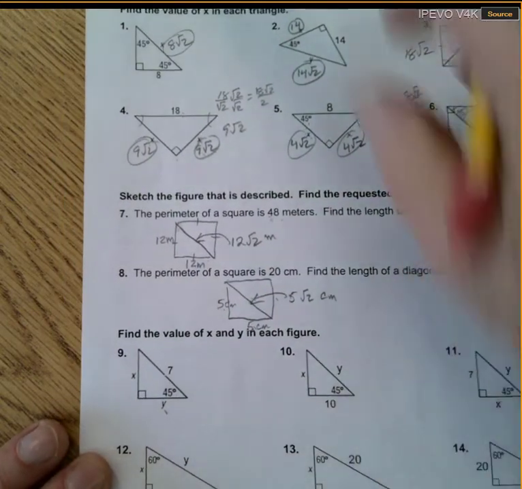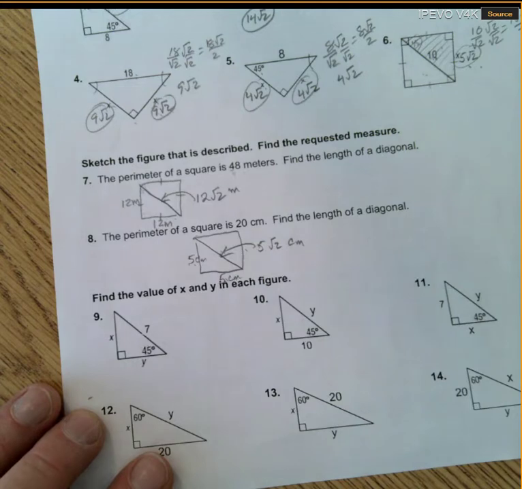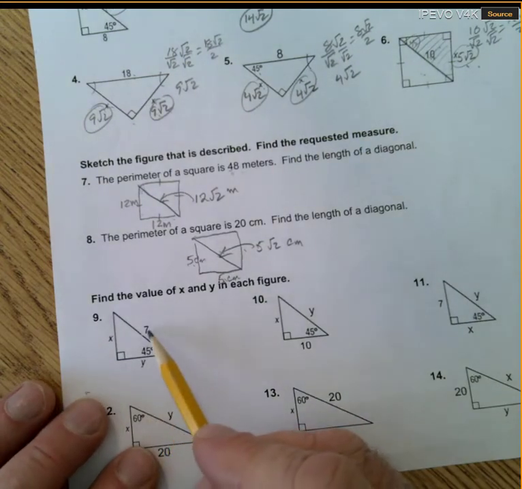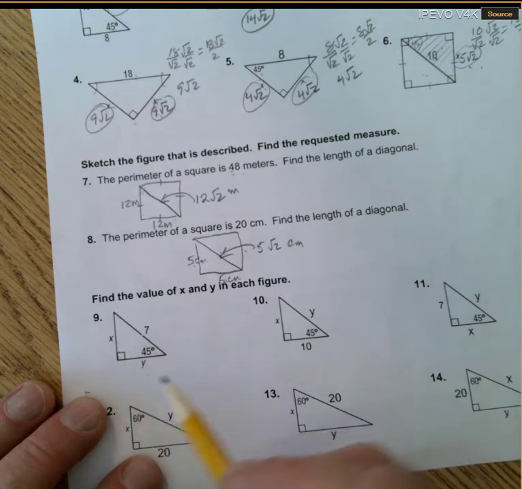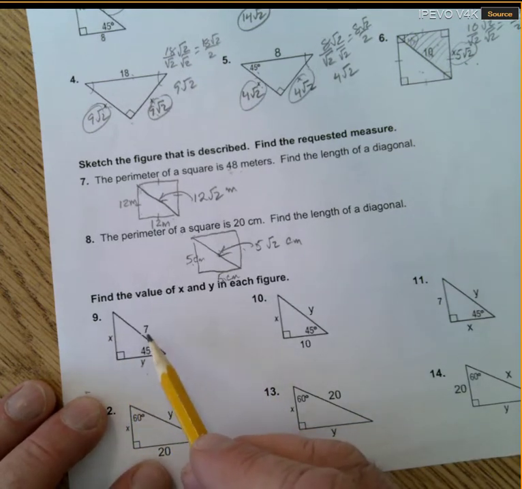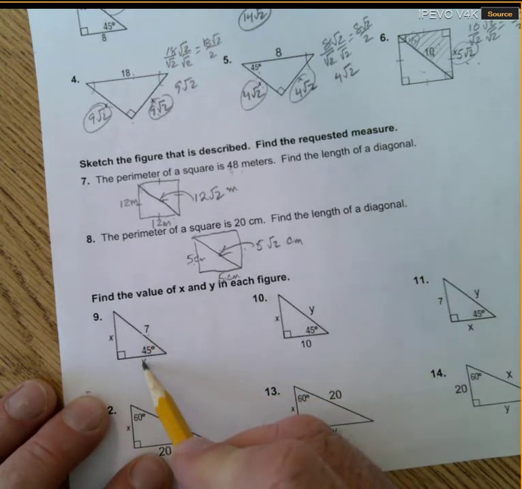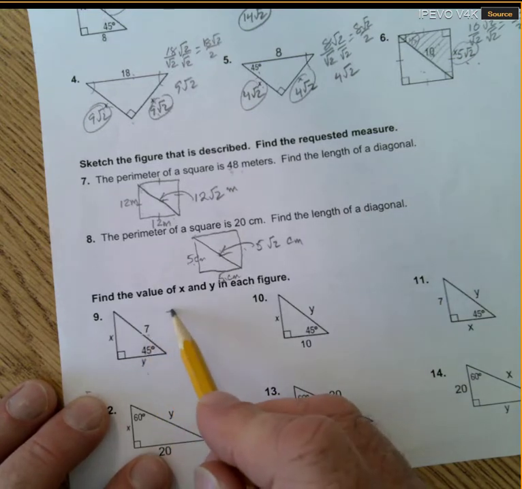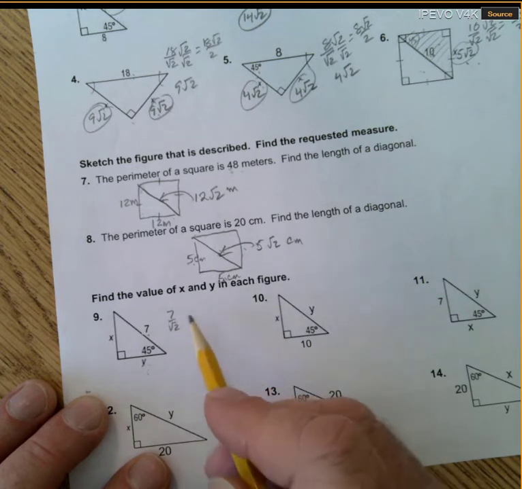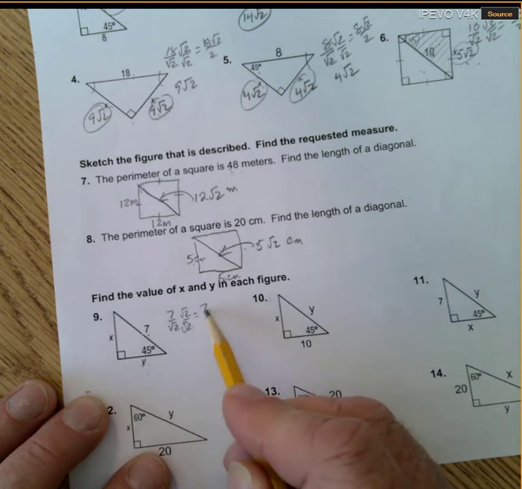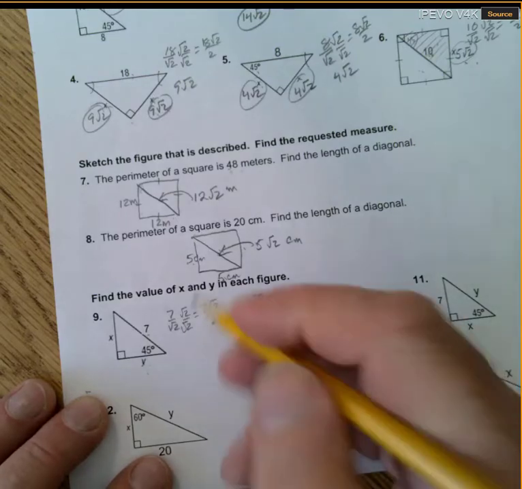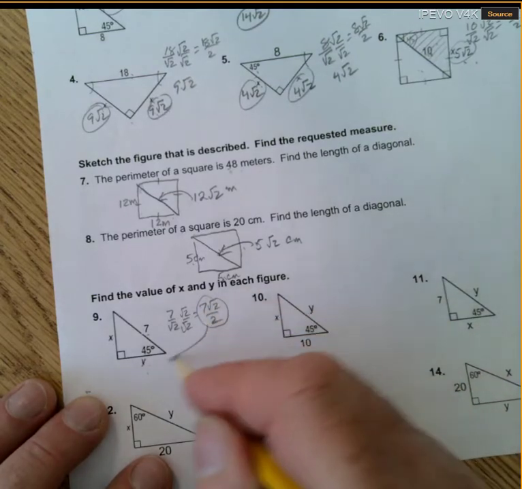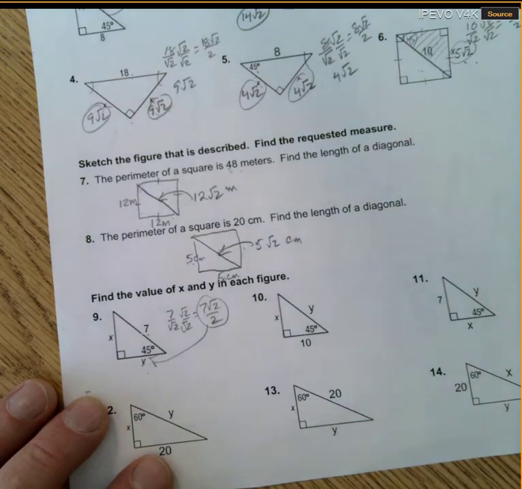For the ones at the bottom here, we want to find x and y both. So let's see what we got. Now in an isosceles triangle, these are going to be congruent to each other. So x is going to equal y for this one. So if 7 is the hypotenuse, the short side times radical 2 made 7. So 7 divided by radical 2, which is 7 radical 2 over 2, is the short side length. So x and y both are 7 radical 2 over 2.